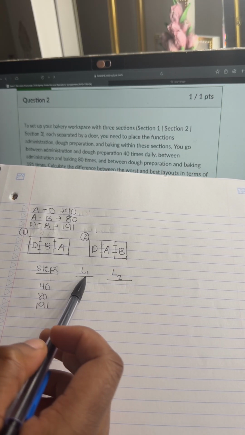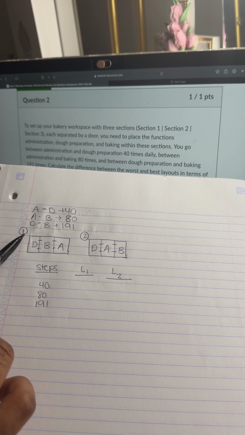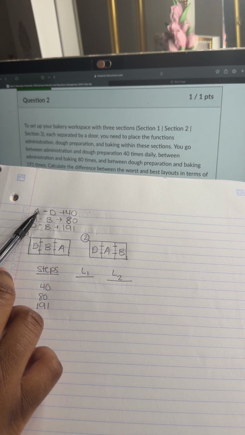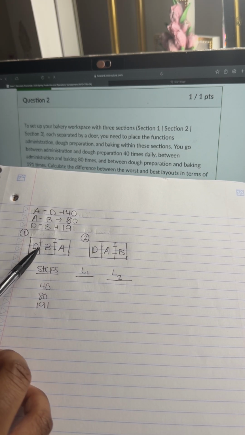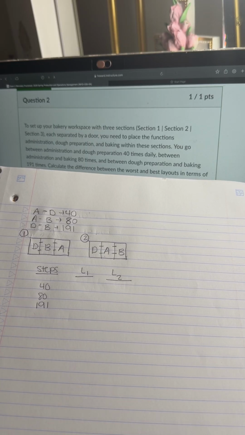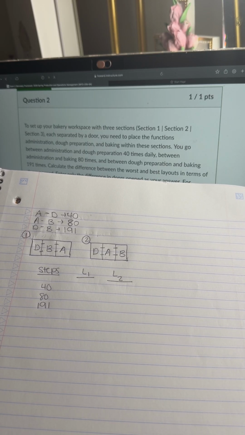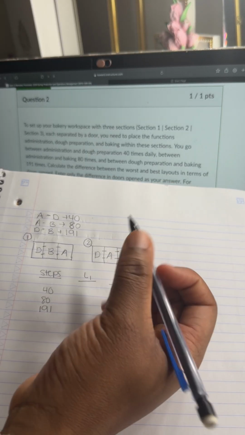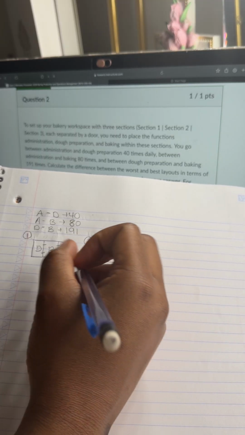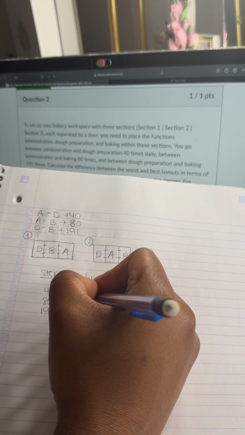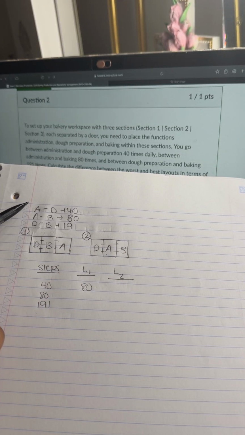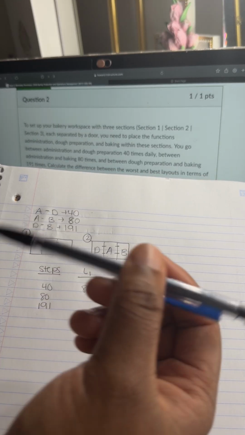So for layout 1, we're going to look at layout 1, and how many doors does it take us from room A to D? So it takes us 2 doors. We have to open 2 doors to get from D to A. So I just do times 2. So 40 times 2 is 80, because that's how many steps it normally takes us on a day-to-day basis.